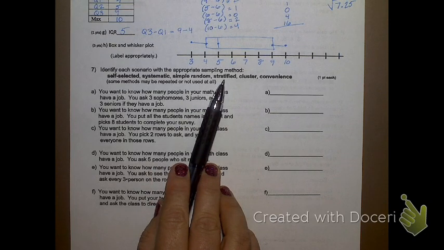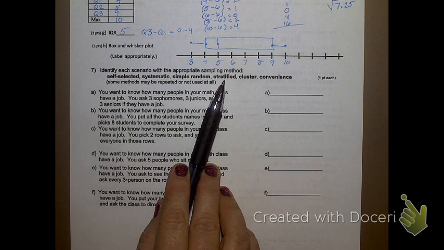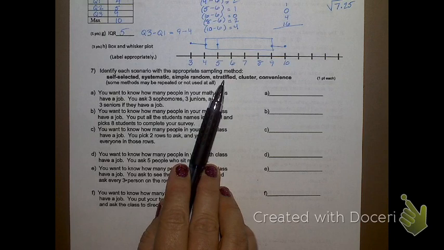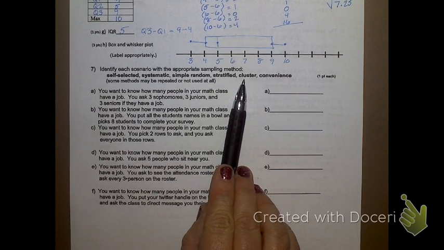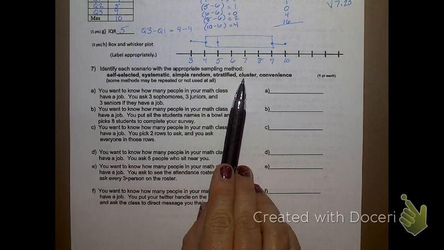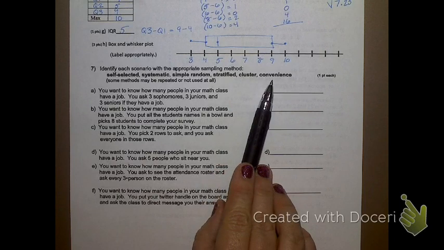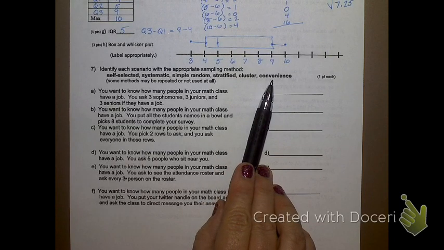Stratified, you have a bunch of groups and you're going to do what? Choose some from each group. Cluster, you have a bunch of groups and you choose a couple groups, right? Convenience, people closest to you, easiest to get a hold of.